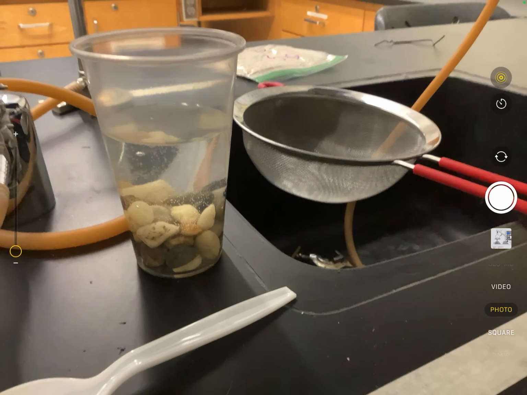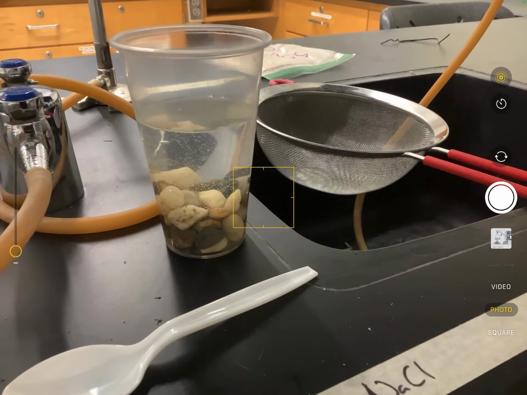Okay, so for this video, we're going to be learning about filtration. Filtration is one of the ways to separate different types of matter. And filtration is based on the property of size. How big are the particles, right?